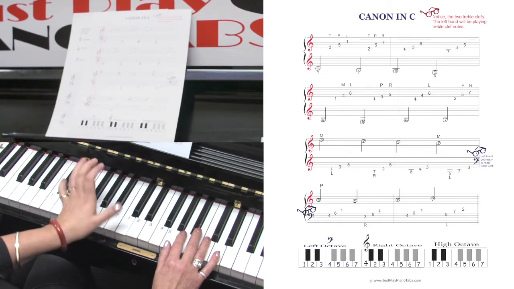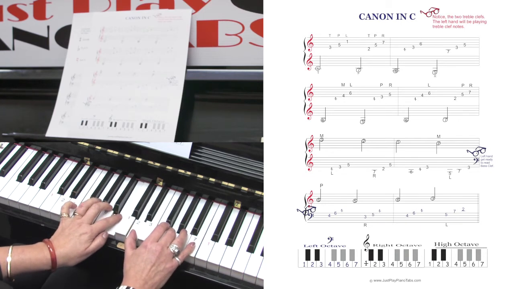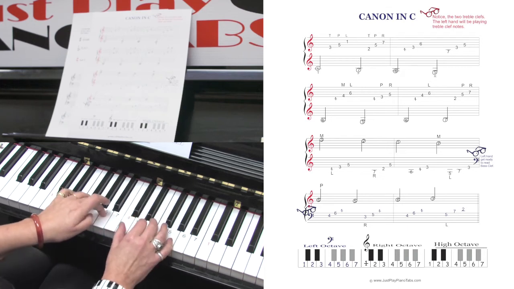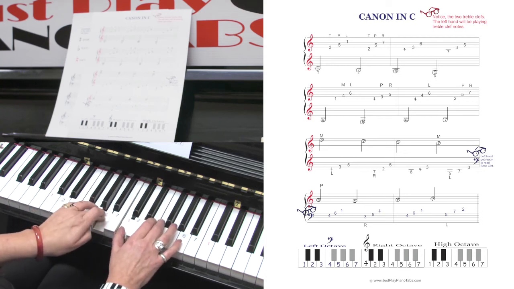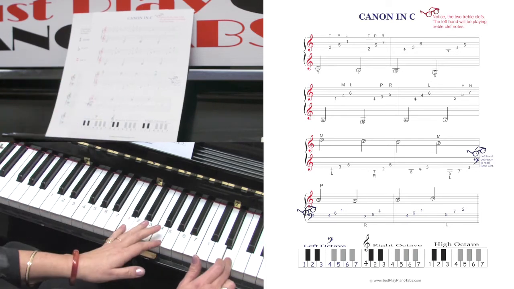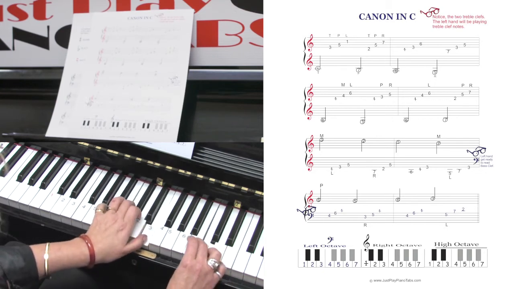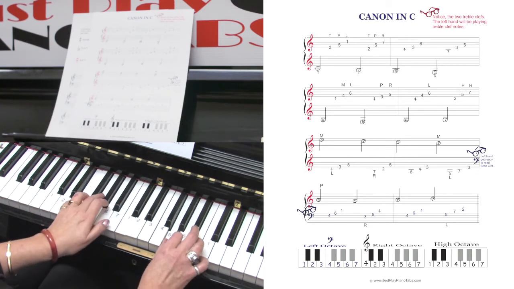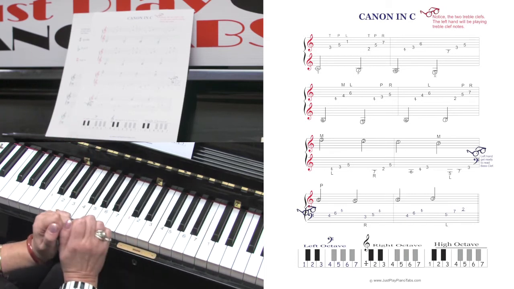So let's just take what we have here. Thumb is on middle 1, 3, 2, 6. See the ledger lines? 5. 3. We're higher up though. Left hand's playing starting from middle 1. C. A. Just a sample of Canon in C.